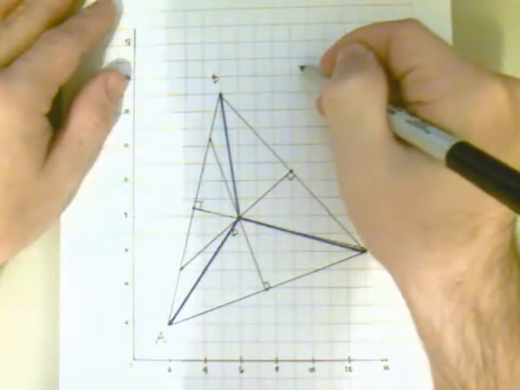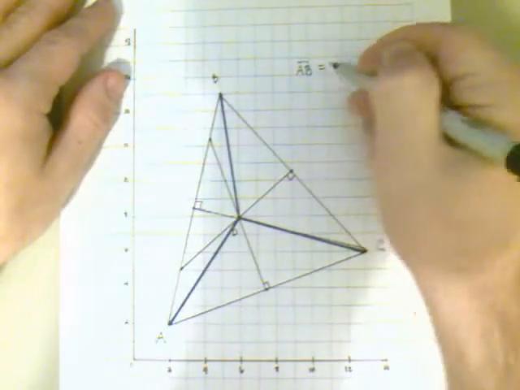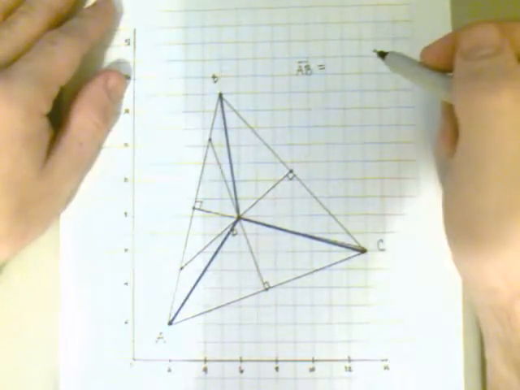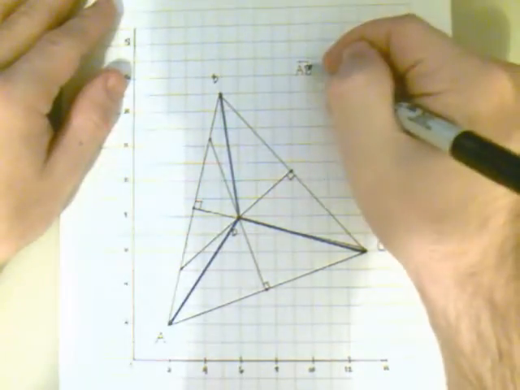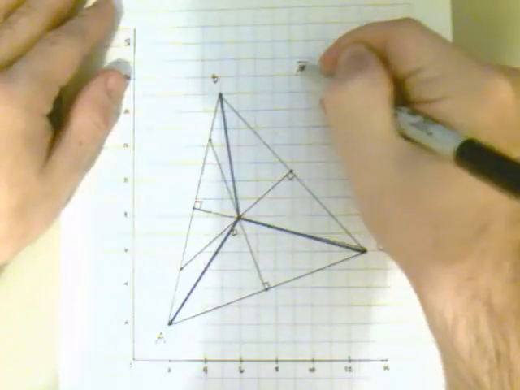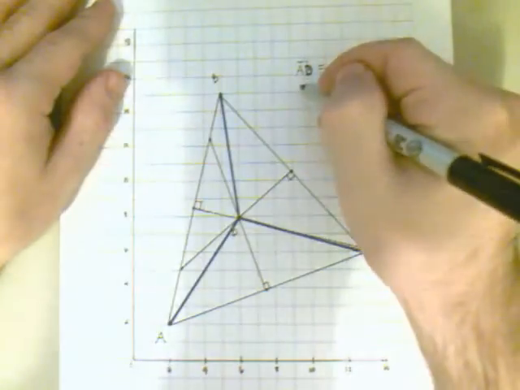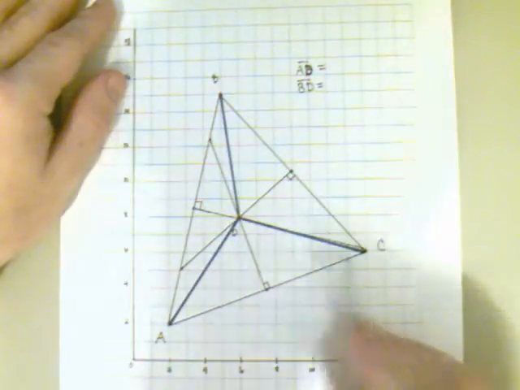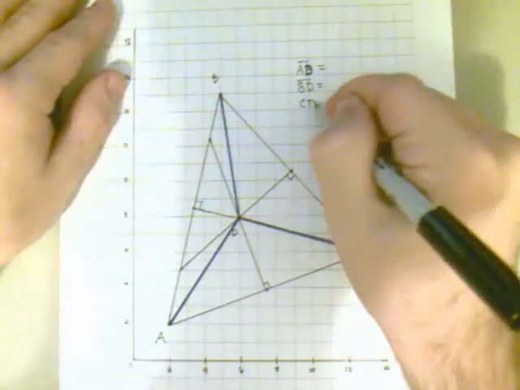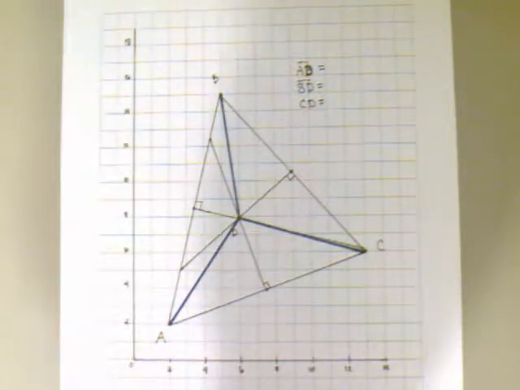The length of segment AD equals the length of segment BD and the length of segment CD. I want you guys to measure those now and see if they aren't very, very close, if not equal.